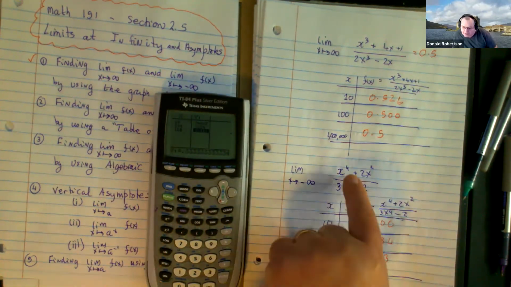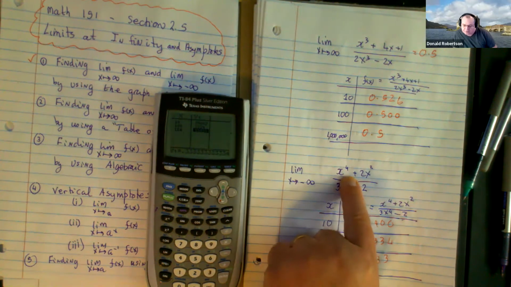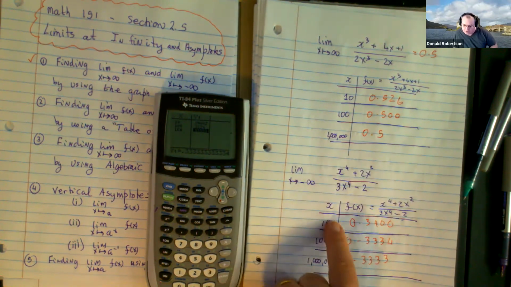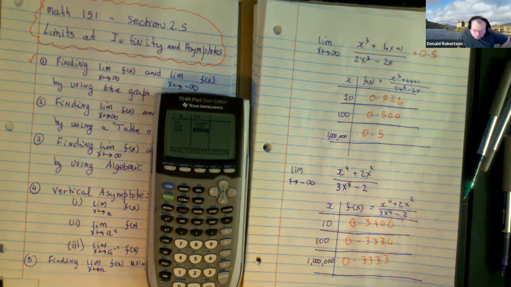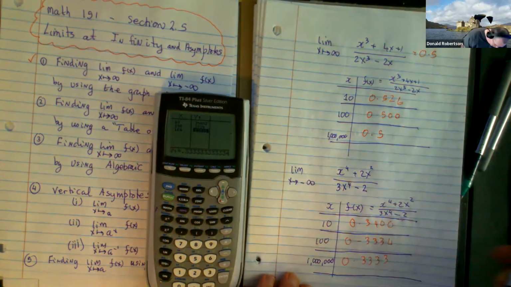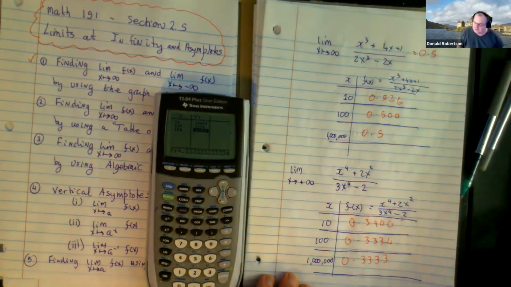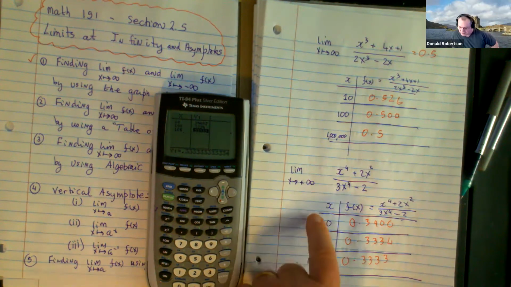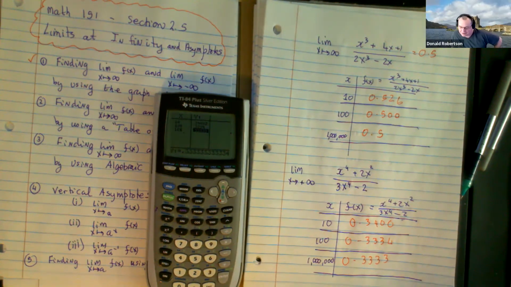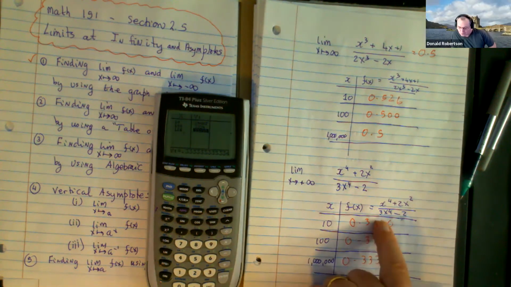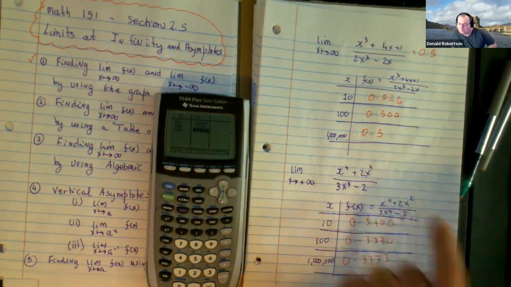Now, same basic problem. What is the limit as x tends to negative infinity of this function? And guess who's done a no-no? So I'm going to change the question so it works. Plus infinity. Haven't I done a table for plus infinity? I'll do negative infinity for the next one. What's the limit of this fraction?